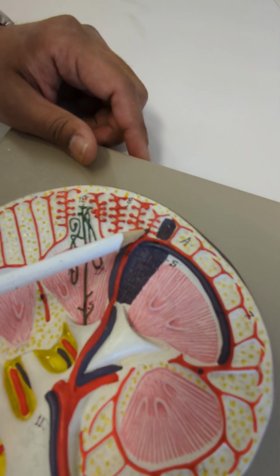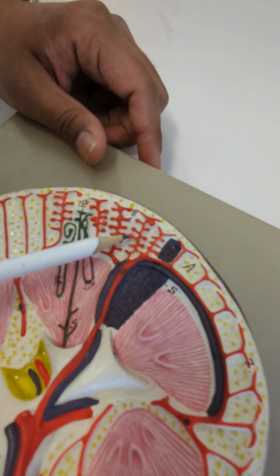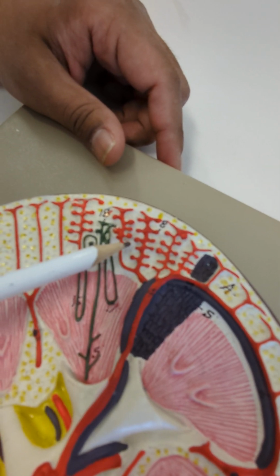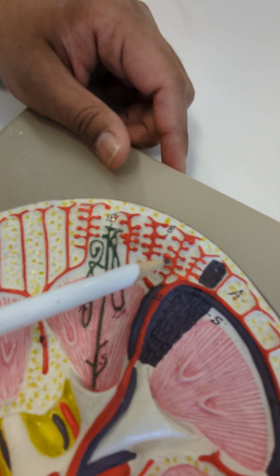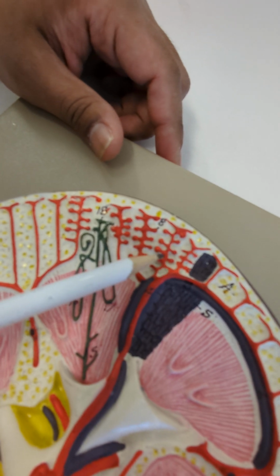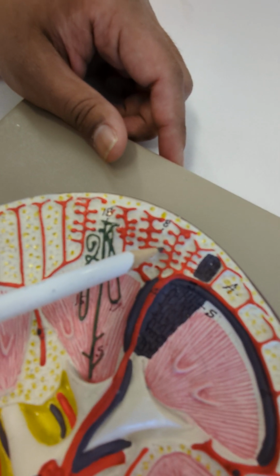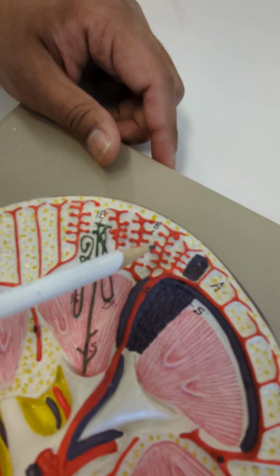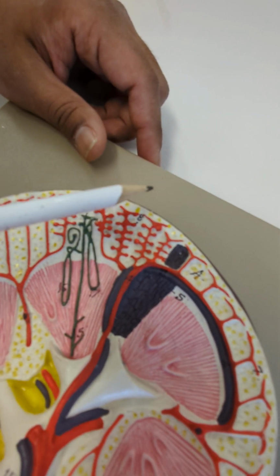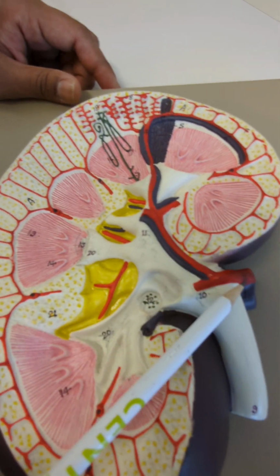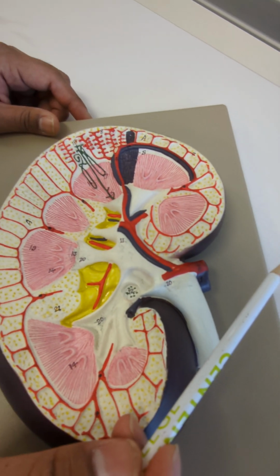Once you're heading out, you then get into these smaller structures where you see these little bulbs. This is the glomerulus. The blood is going to enter the glomerulus through what are called the afferent arterioles, and then it's going to exit through the efferent arterioles, where they're then going to return their journey all the way back to the renal vein and then out of the kidneys themselves.